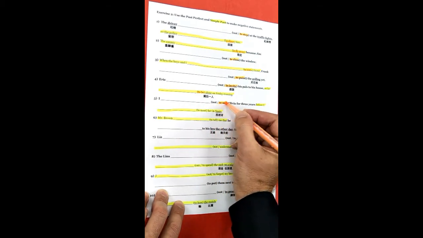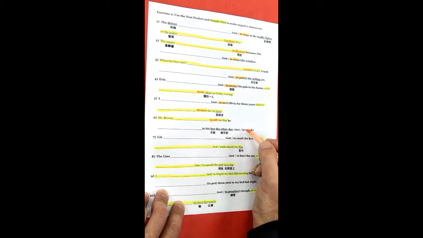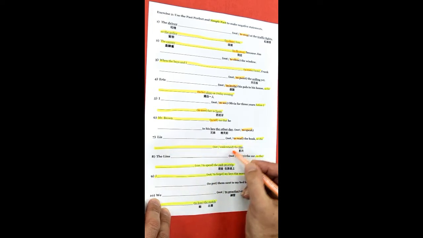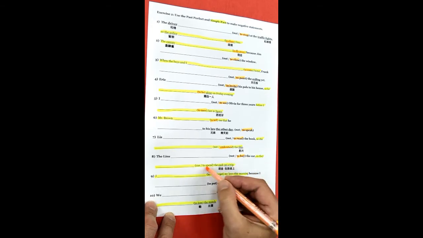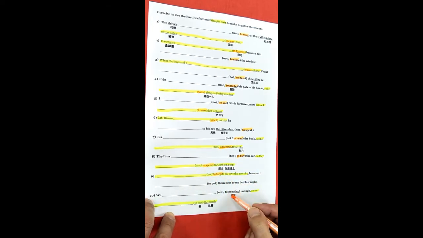Number 5, to see, to meet. Number 6, to tell, to speak. Number 7, to read, to understand. Number 8, to buy, to spend. Number 9, to forget, to put. Number 10, to practice, to lose.